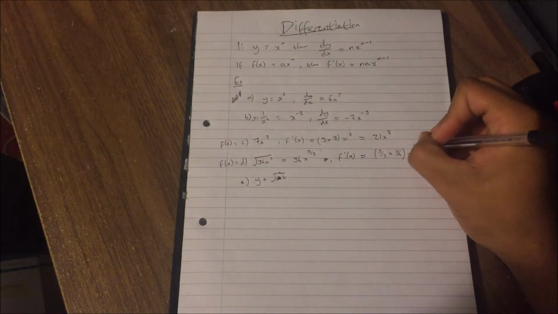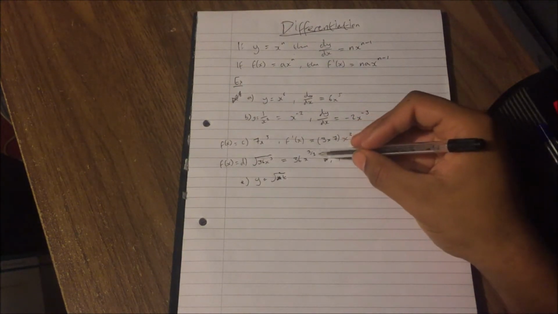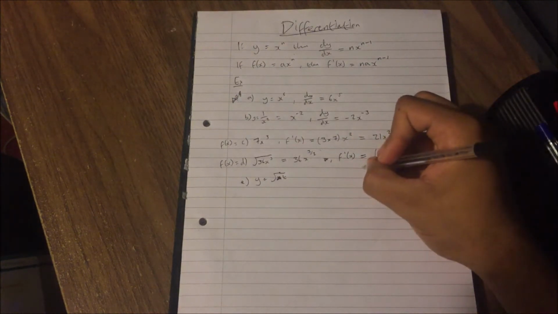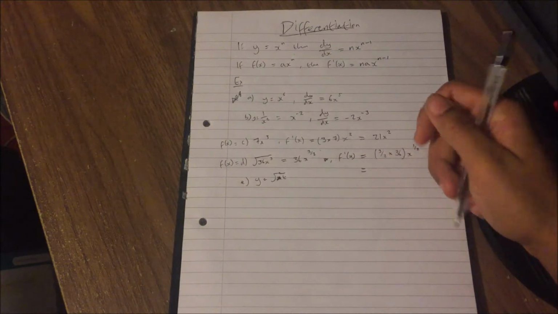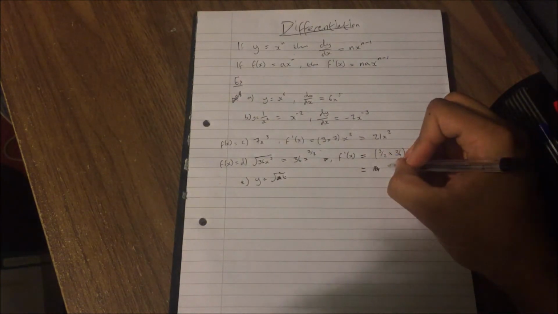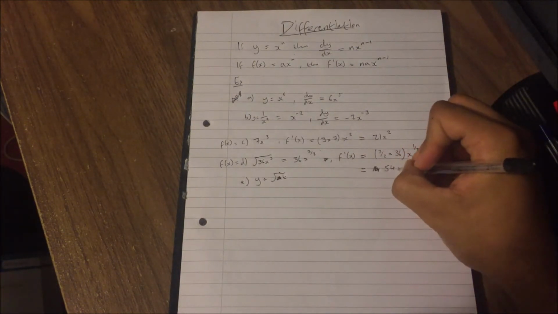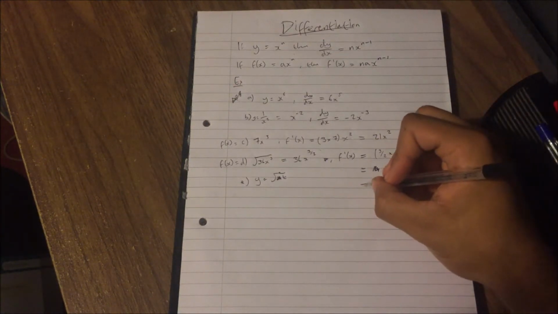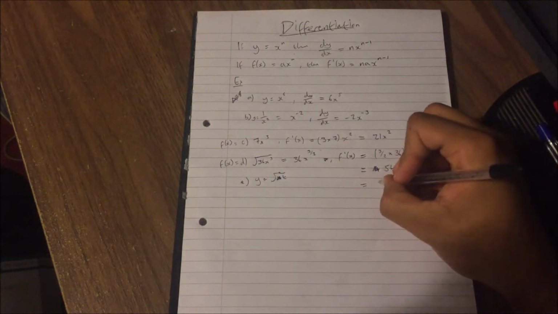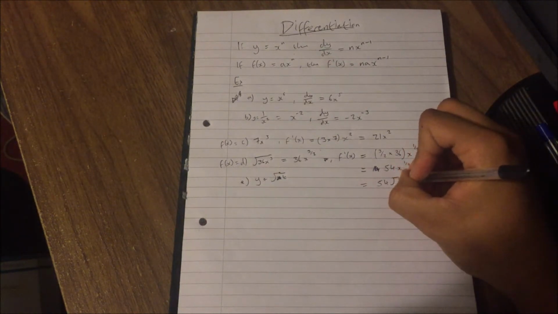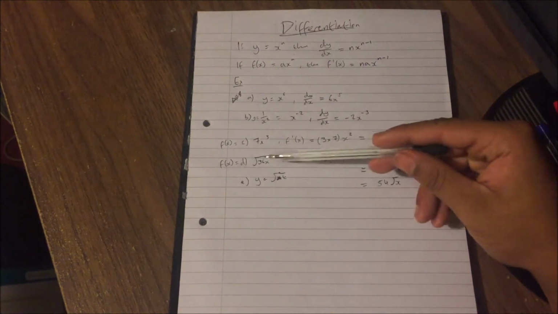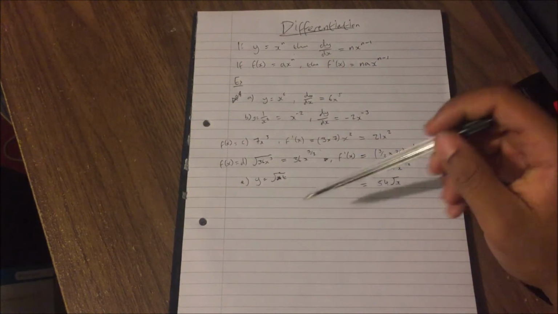36x to the power of 3 minus 2 minus 1, which is just a half. And then that should equal 54. So it's going to equal 54x to the half. Or, if you want to put it down fully simplified, 54 square root of x. And that's what the derivative of that equals.